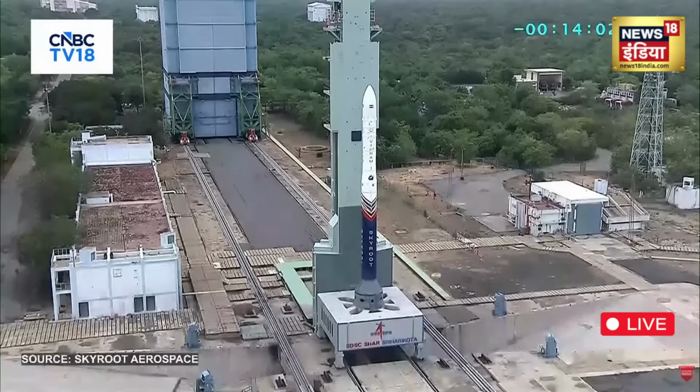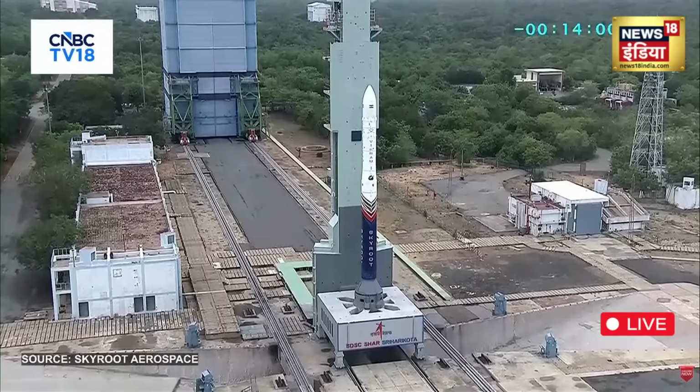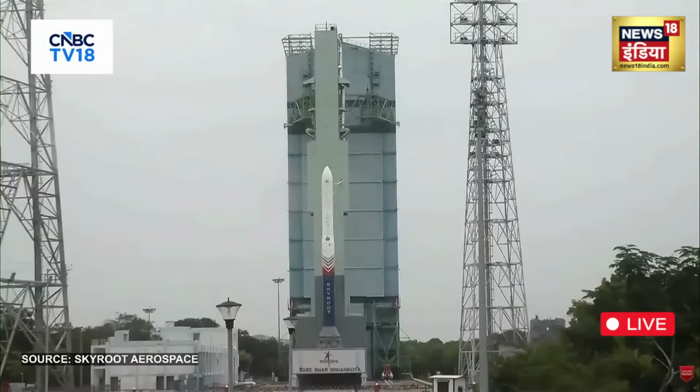Vikram-1 lifts off from the first launch pad here at Satish Dhawan Space Center at Sriharikota, more familiarly called the SHAR Range, a place that has witnessed some of the most defining moments in India's space program. That's correct, Suyesh. This very pad has a proud history and legacy of its own.